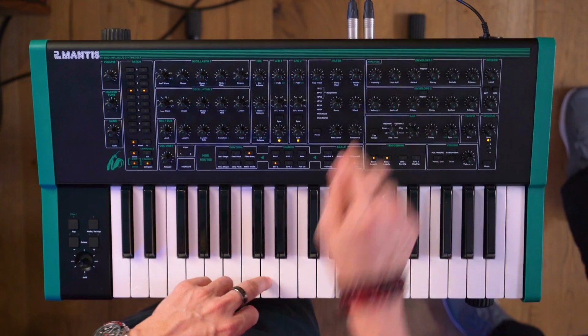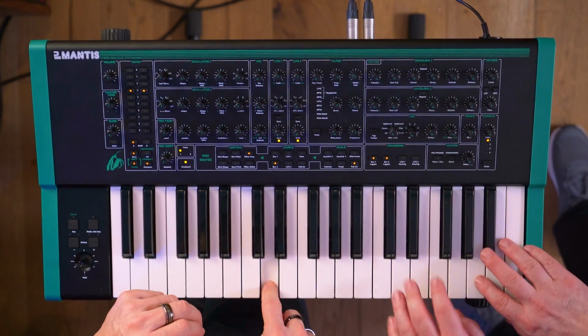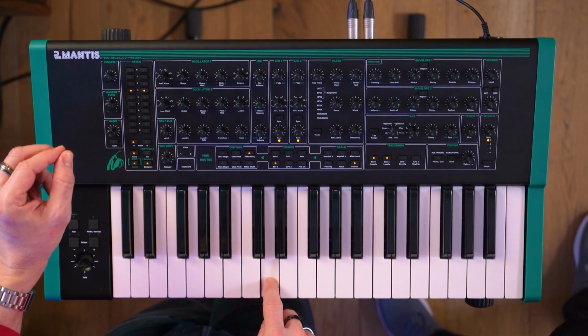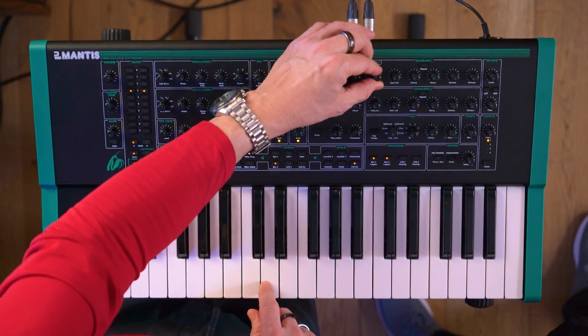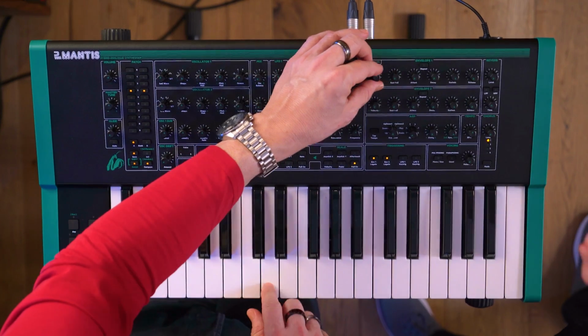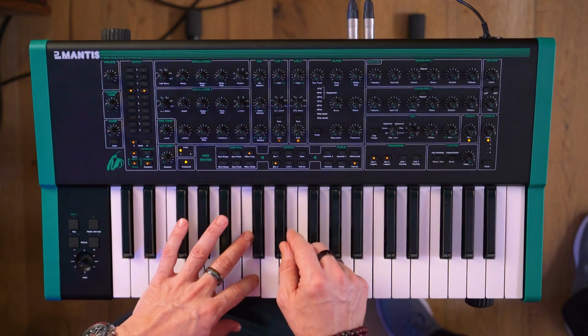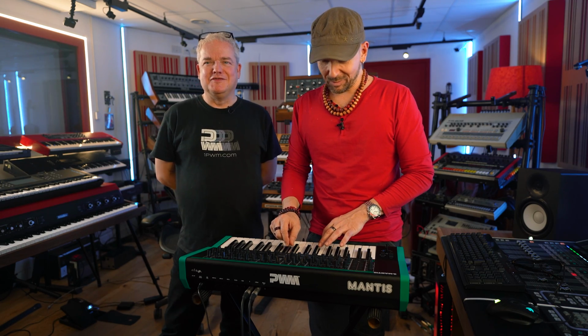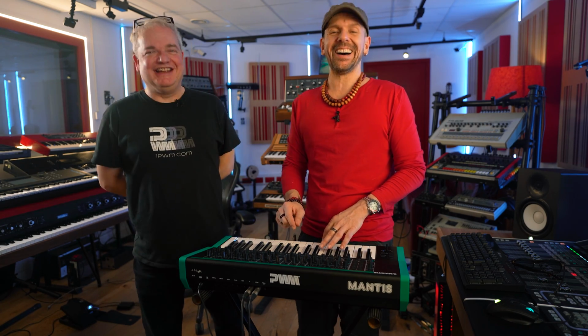It's a really nice weighted action keyboard, so you want to use velocity really. It's a player's instrument. And this is reverse. The center is in the middle, and there's a little notch there you can feel, so you know where it is. And that's it, finished.